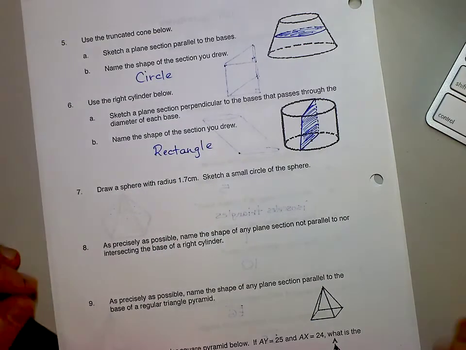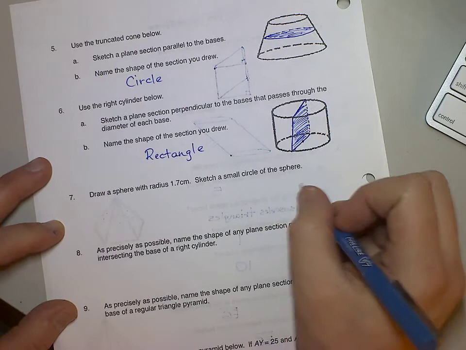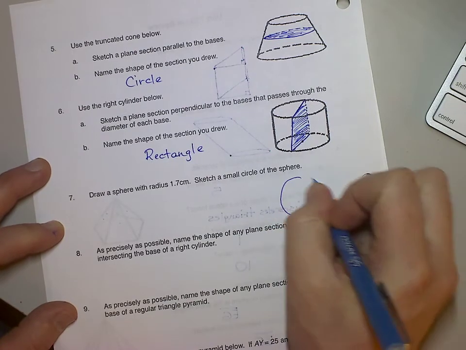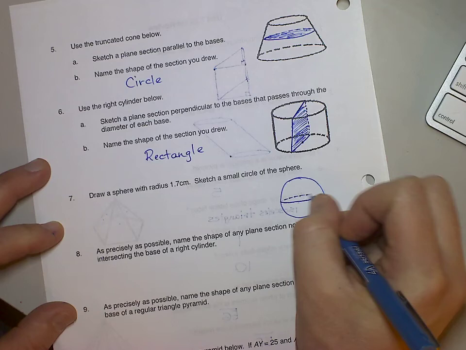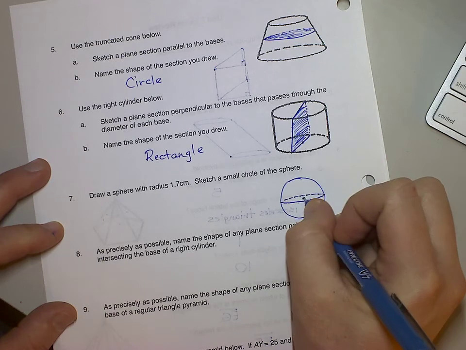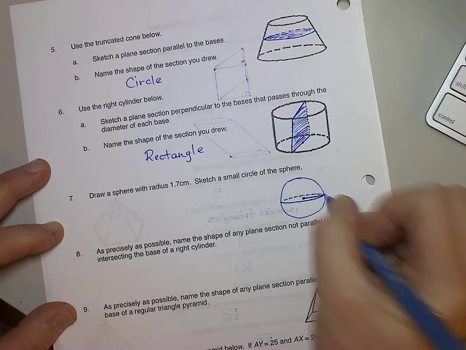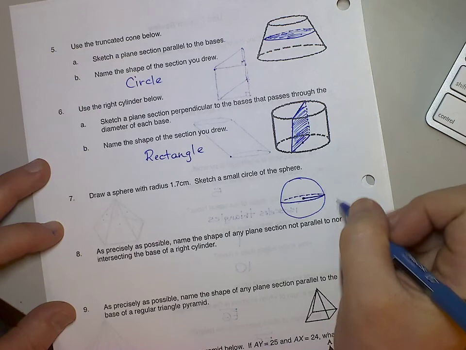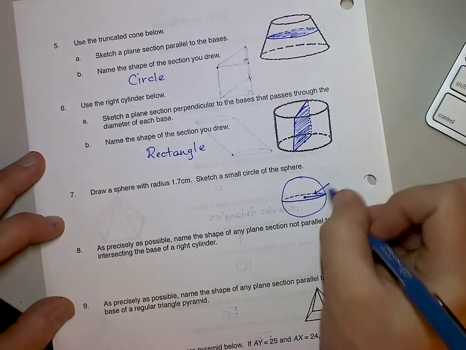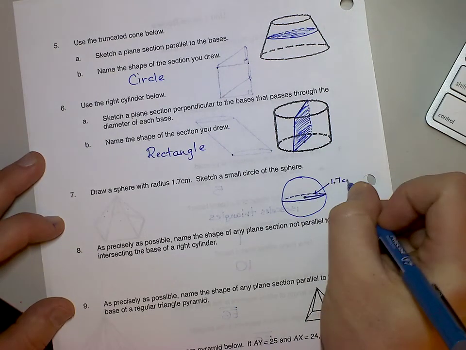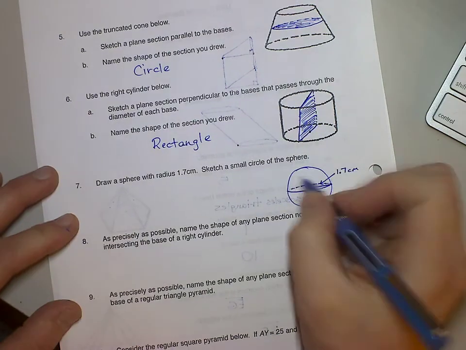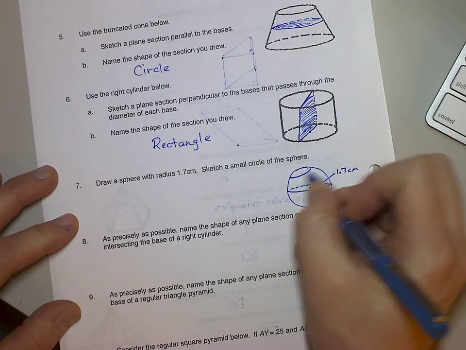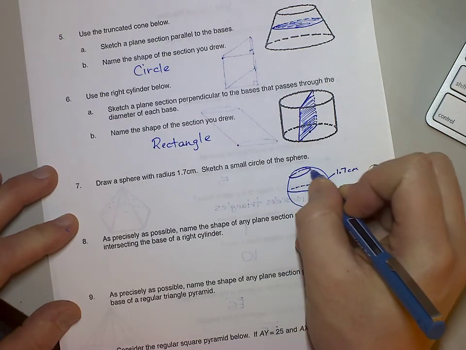Number 7, draw a sphere with a radius of 1.7. Again, to draw a sphere, you just draw a circle. Kind of give it a three-dimensional look. And then for the radius of 1.7, show your radius that goes from the center out to the edge. You can kind of do an arrow, 1.7 centimeters, or put it right on there either way. A small circle for the sphere. Again, that's a circle in the sphere that's not through the center, so there's a small circle right there.